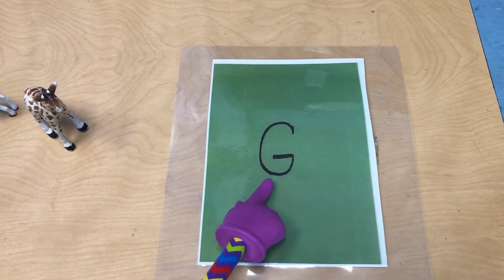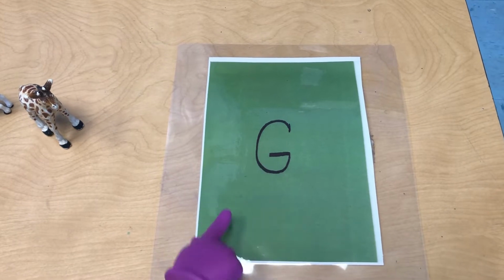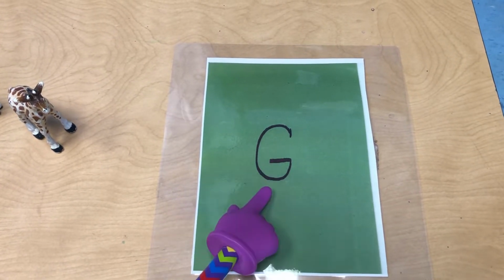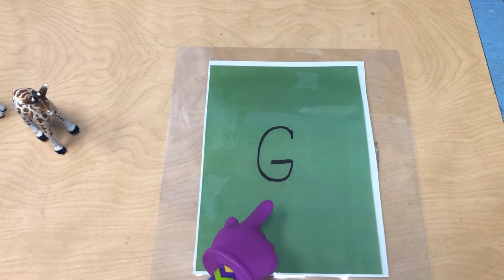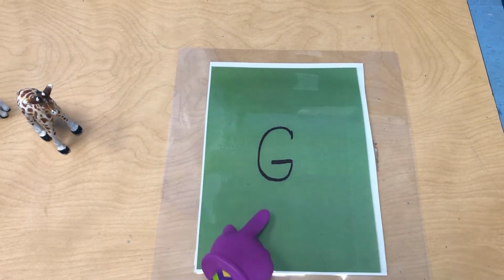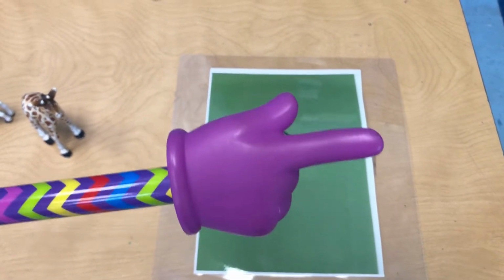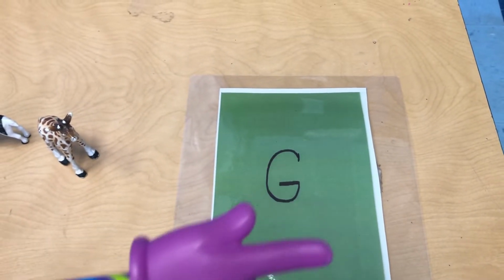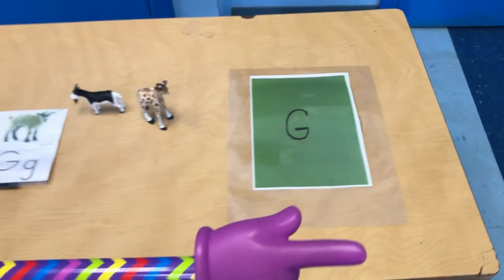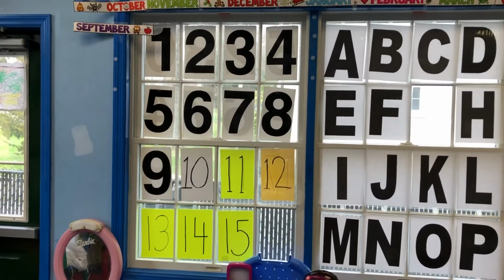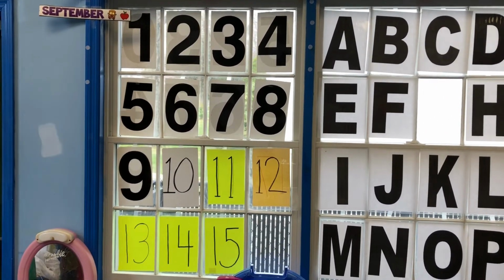What color does G stand for in our color codes, intermediates? Say it. That's right. G is for green. Let's say it again. G is for green. Great job. Now let's head over there for the name game. I'm sorry, the numbers. Pointed in the wrong way. Here we go. Here is our number wall.